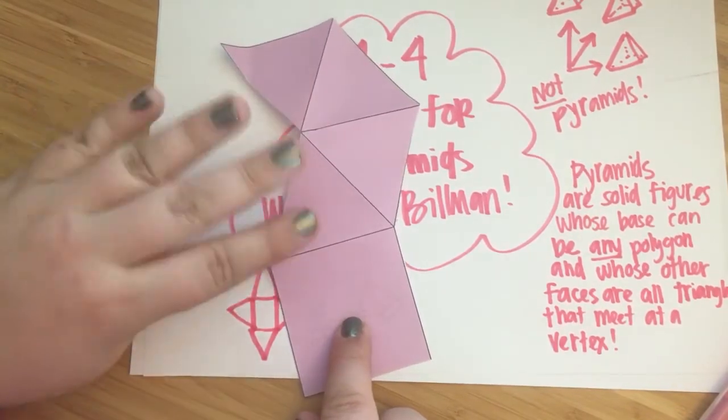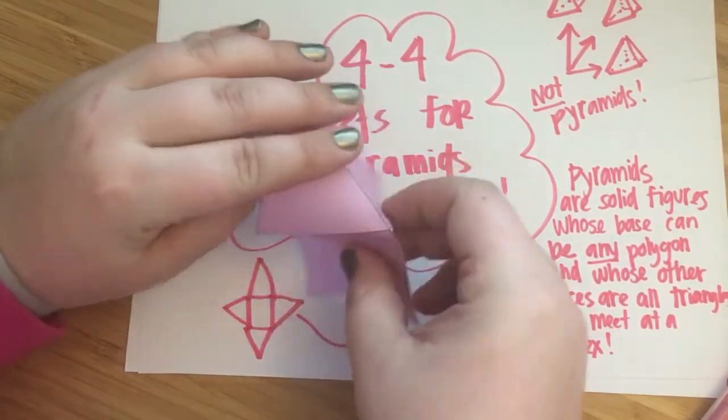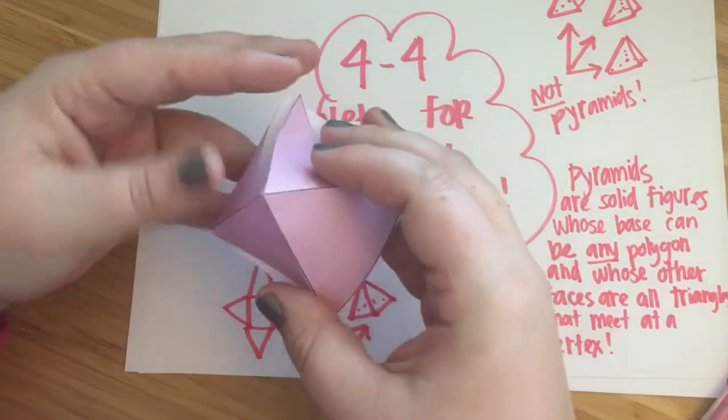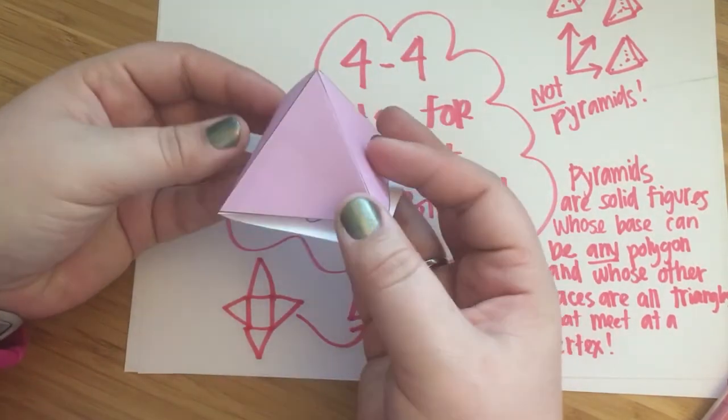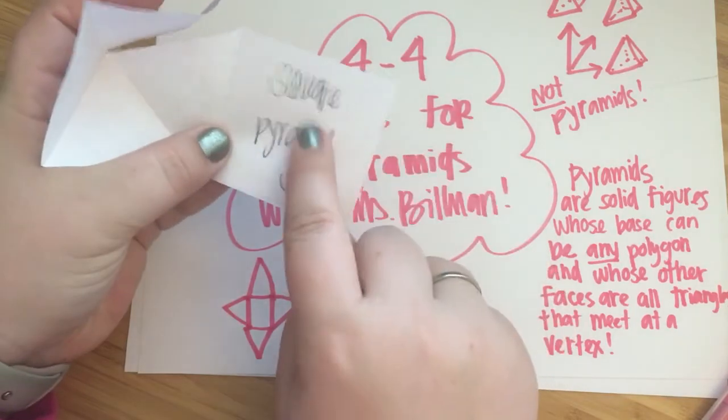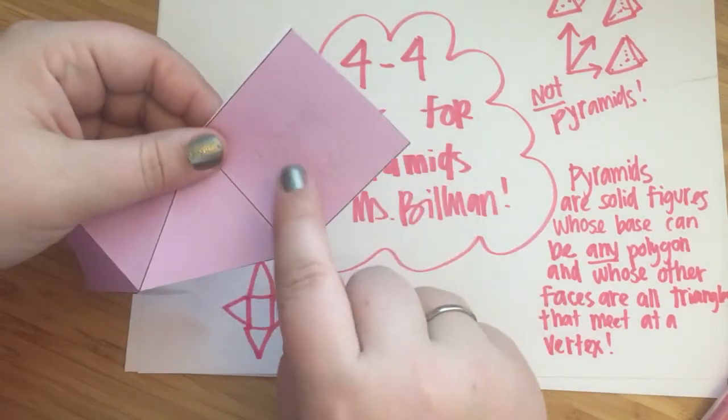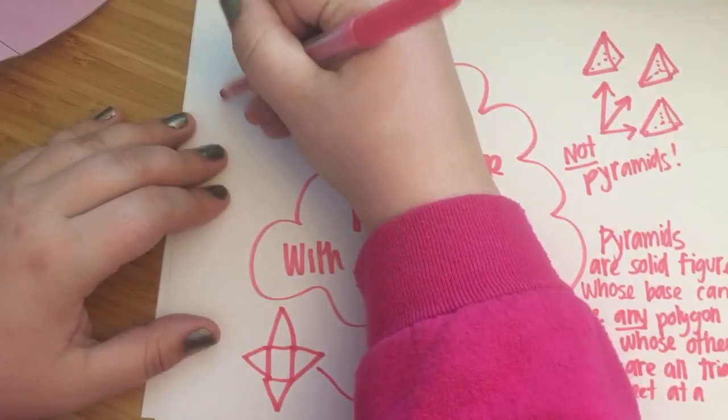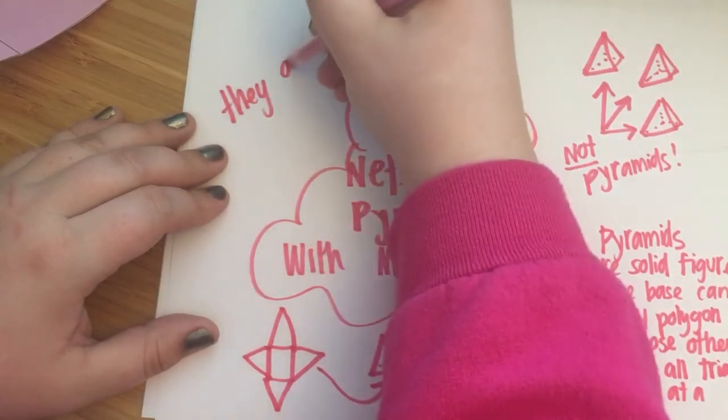So I have the base. I have my 4 triangular sides. And this would make sense because it's a 4-sided base. If it was 5 sides, it would have 5. And this is a square pyramid. But why is it called a square pyramid? Oh, that's right. They're named after their bases.